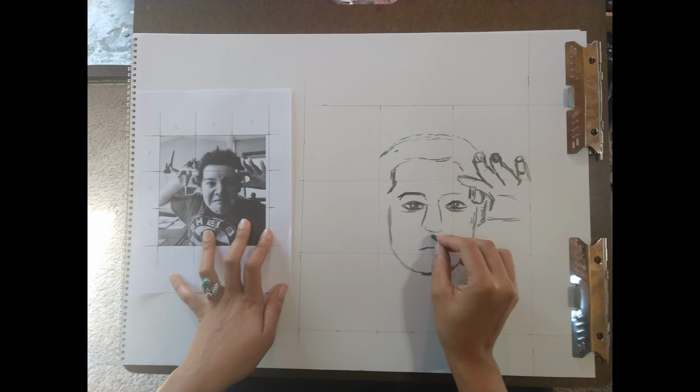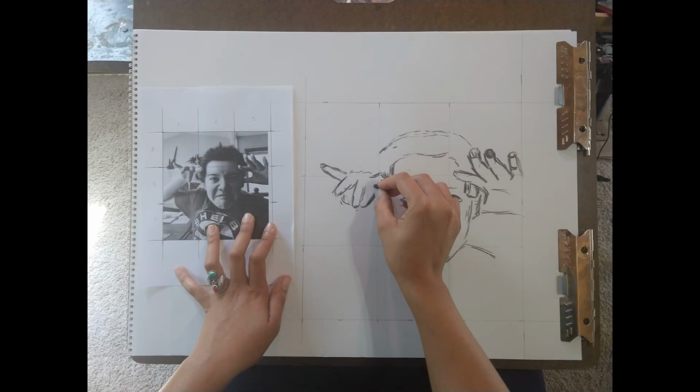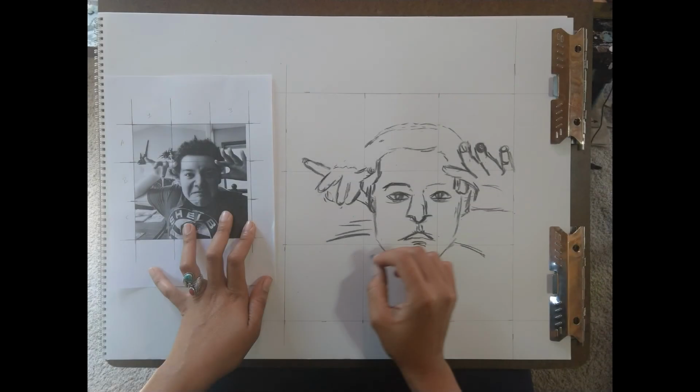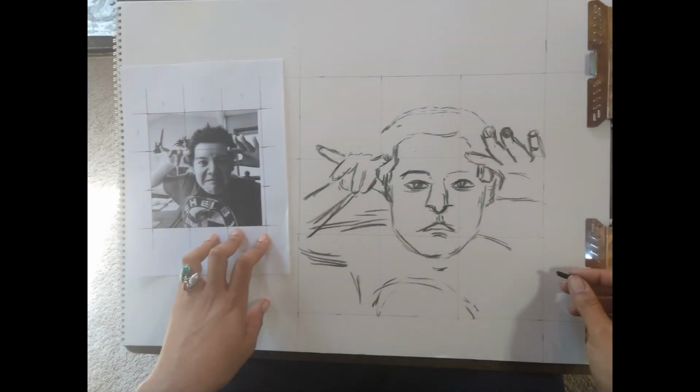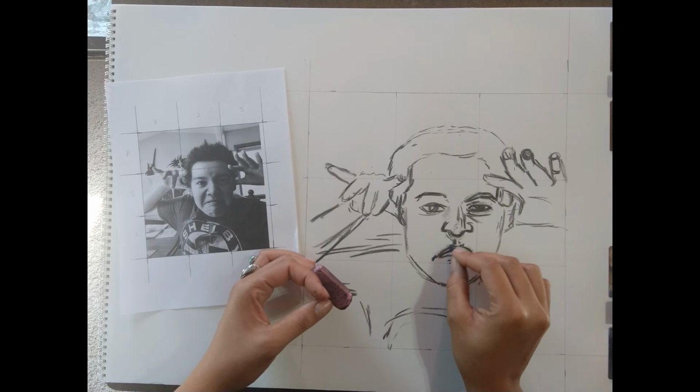Accuracy in realistic drawing is all about getting the measurements correct. So if you start out with your bigger measurements in the right place, the details of your drawing will be much more accurate. So I'm continuing on with the line drawing in vine charcoal, which is very, very soft. And charcoal is great for building value, building contrast really quickly.